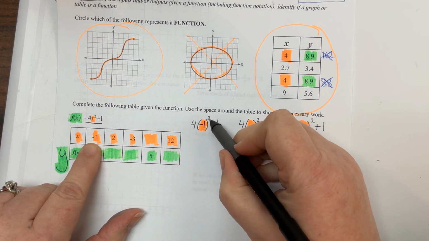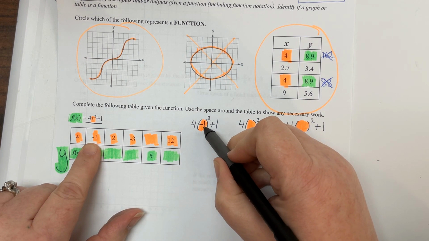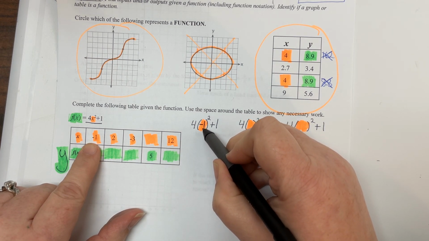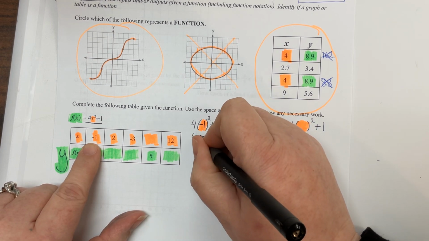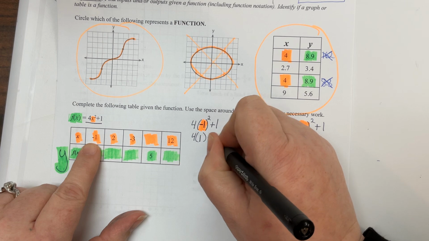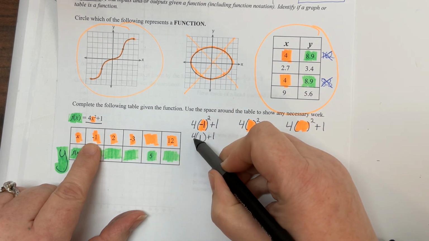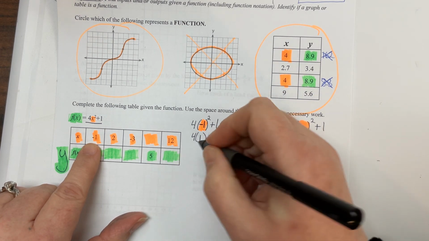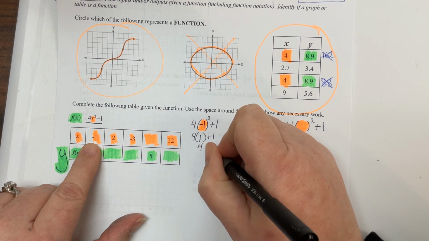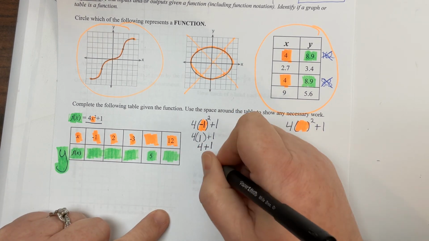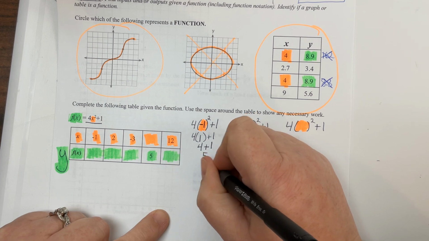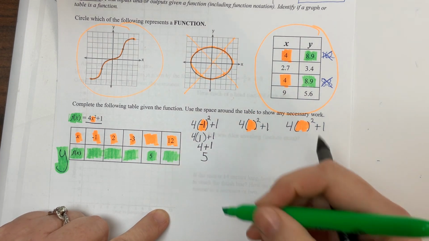Now this says -1 2 times. So -1 times -1 is 1. And I'm going to bring down the rest of my problem. Okay. 4 times 1 is 4 plus 1. 4 plus 1 is 5. There we go.